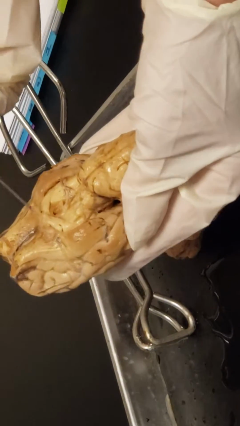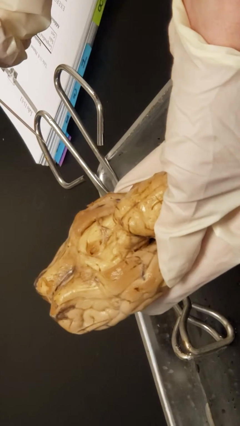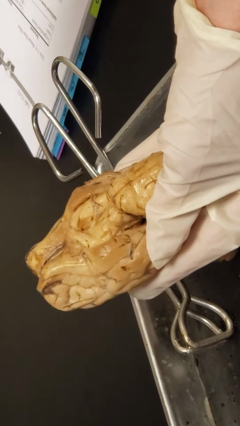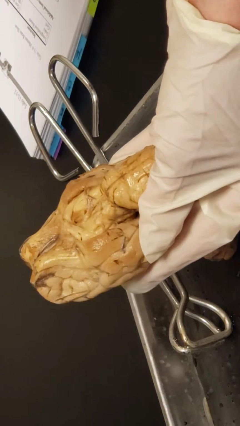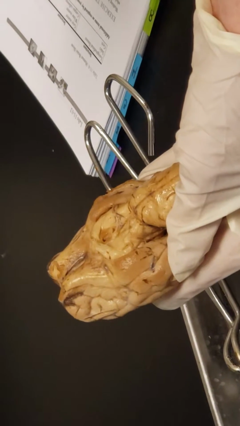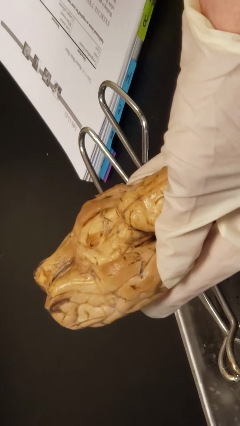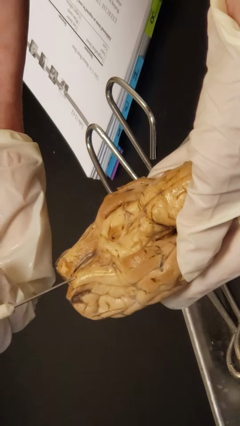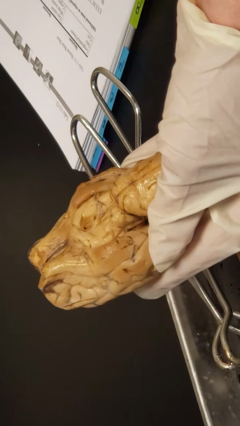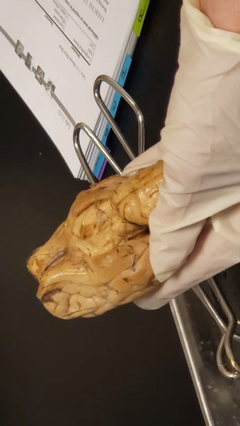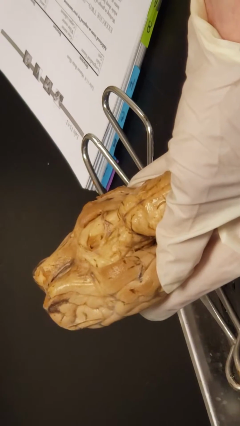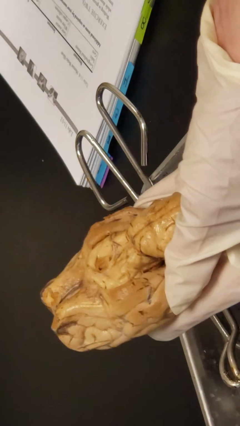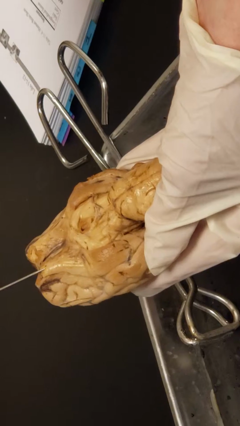Now we're looking at the posterior surface of the brain, and we have the olfactory bulbs. So the olfactory bulbs are gonna be the part that sit right above the cribriform plate of the ethmoid bone, and we're gonna see projections coming out of those through, remember all those holes in the cribriform plate? That makes the nasal epithelium. So those are going to be the smelling nerves that are coming through there.